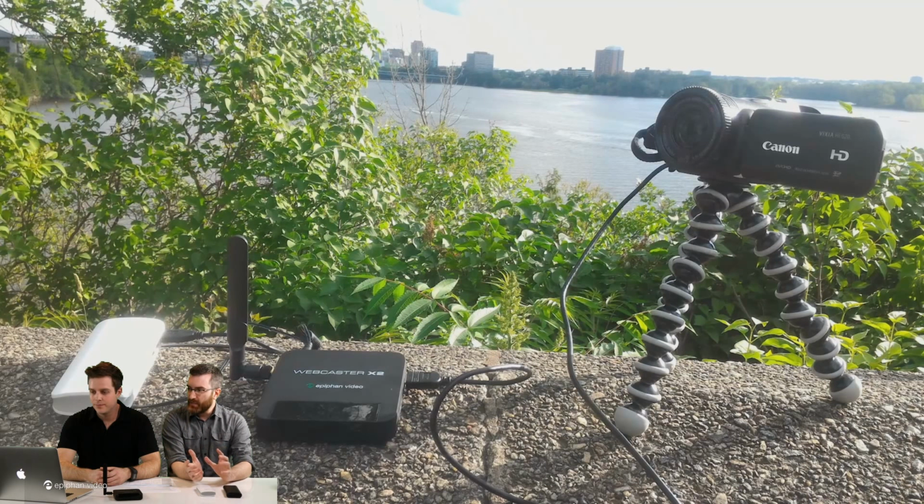The Handycam size obviously gives you a lot of advantages from an image quality perspective, better control over things like white balance and all these other things that the video nerds will obviously obsess about.